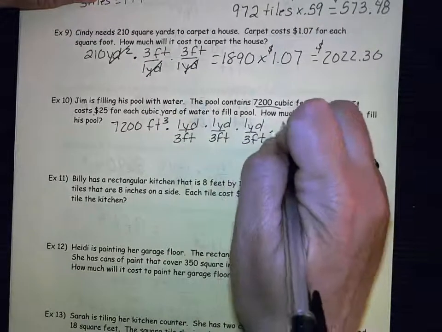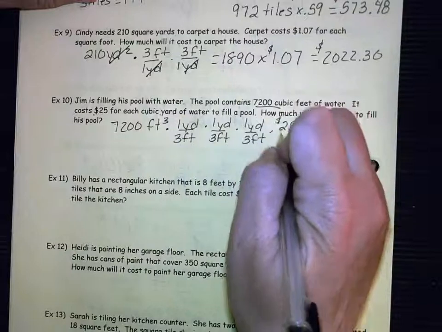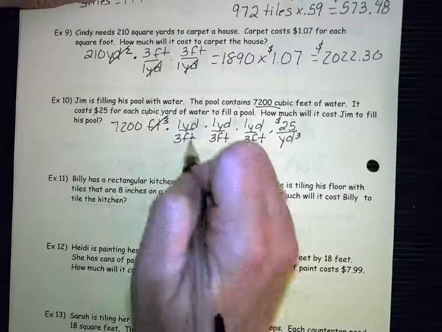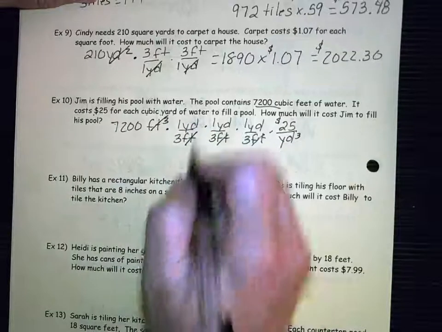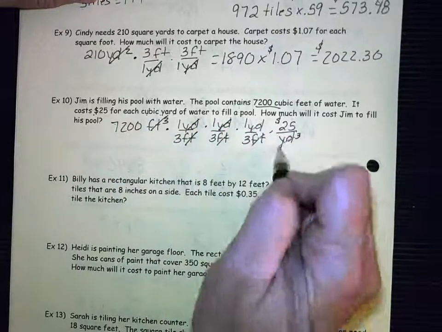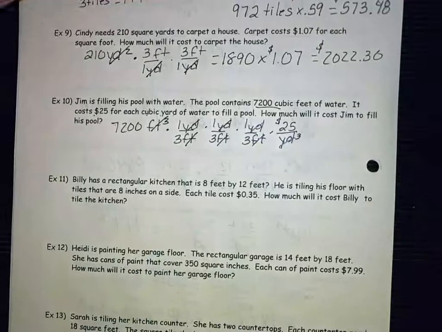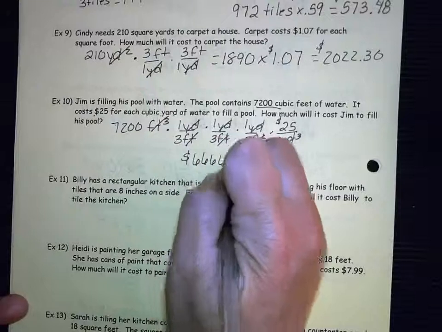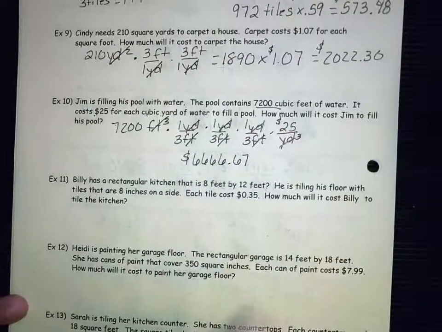And then it is $25 for each cubic yard. And you'll see we have our feet that cancel, our yards that cancel. You multiply everything on the top, everything on the bottom, and then divide those. And I ended up with $6,666.67.